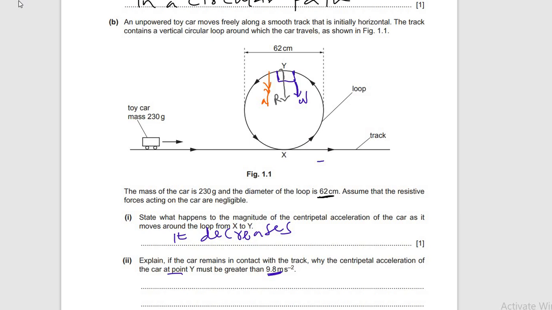So in this case, let's analyze it. In Cartesian, down is negative, up is positive. Both the reaction and the weight are down, in the negative direction. So we can say minus reaction minus weight. The answer will give us a negative, which is a negative centripetal force because it is toward the center. The resultant must give you the centripetal force. Multiplying both sides by minus, we have reaction plus weight equal to centripetal force.